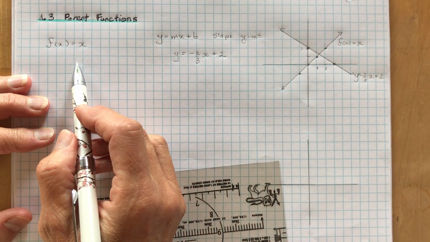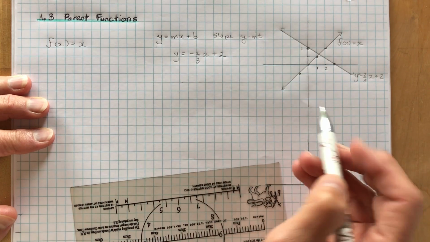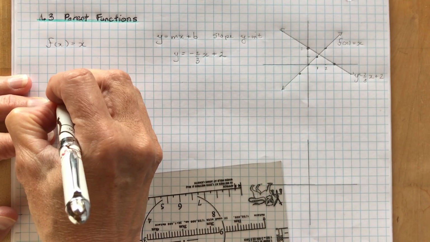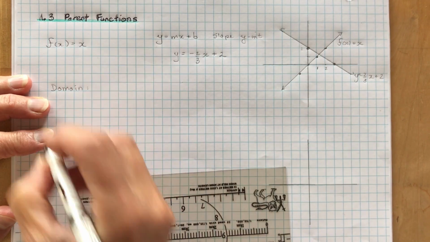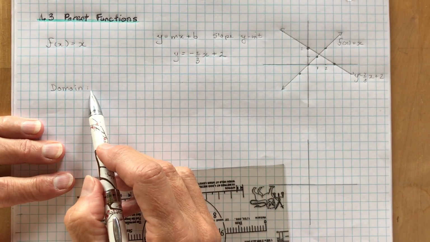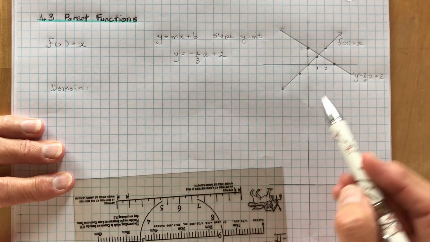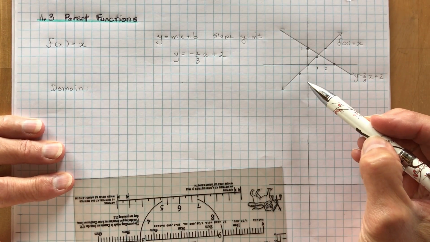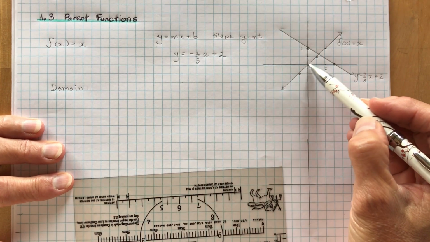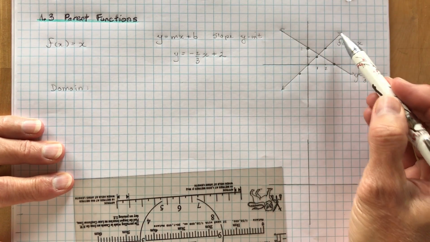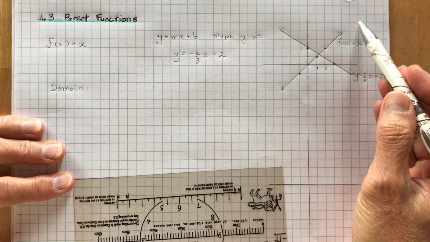So we also want to know here, what is the domain and the range for this function? So let's talk about domain again. We touched on it in the first video. The domain, all that means is what values can I put in for x and get an answer for y, or in this case, f at that value. So if you look on this line here, and notice how I put arrows on the end of it, that means that my line could go on forever.